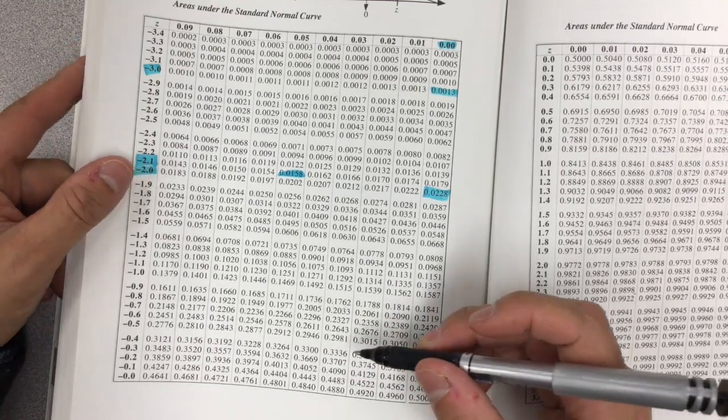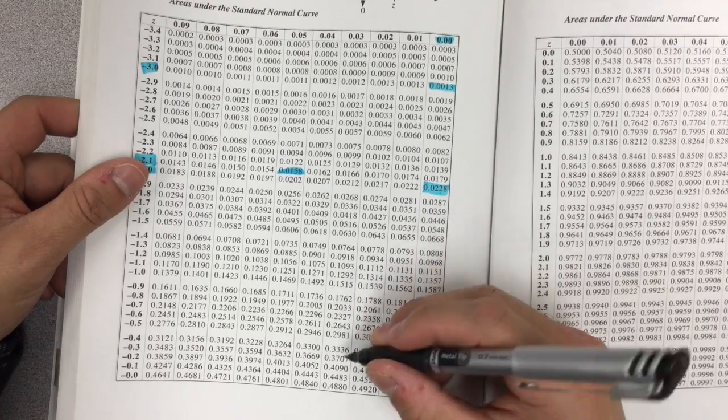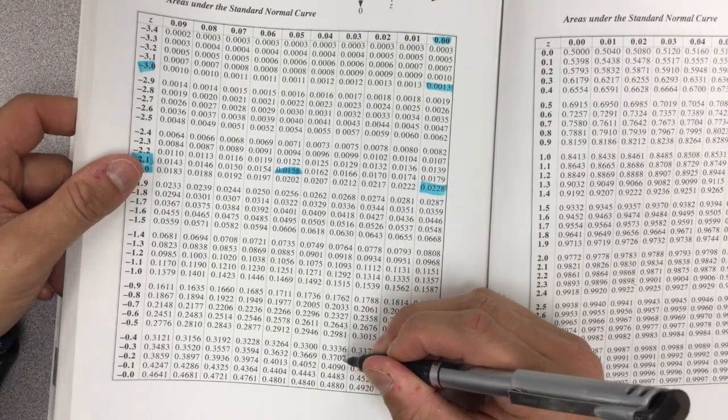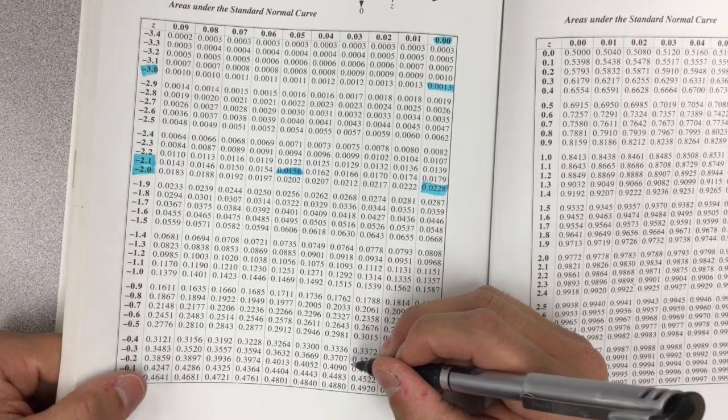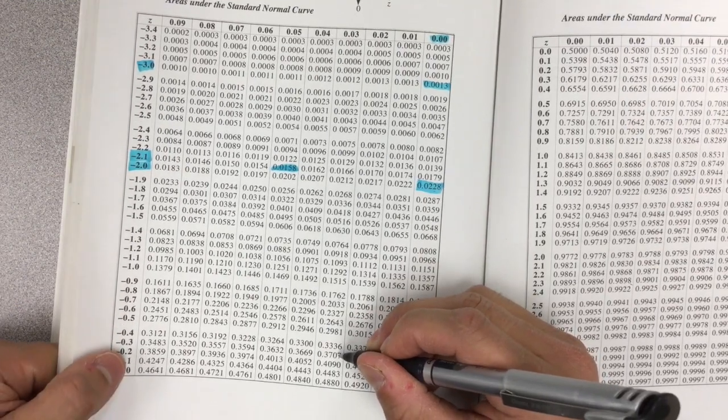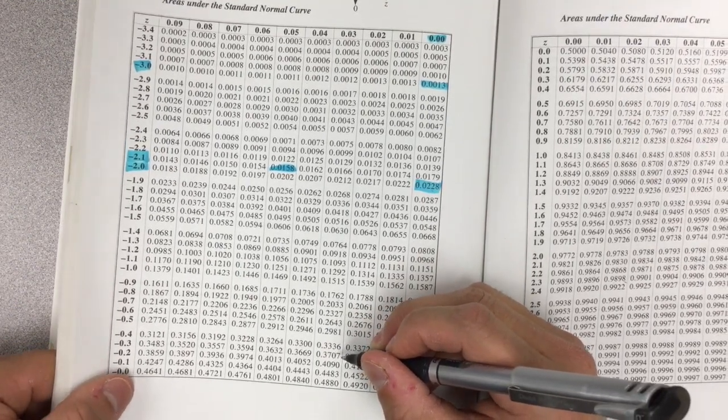0.3708 is pretty close to 0.3707, so that would be negative 0.33.